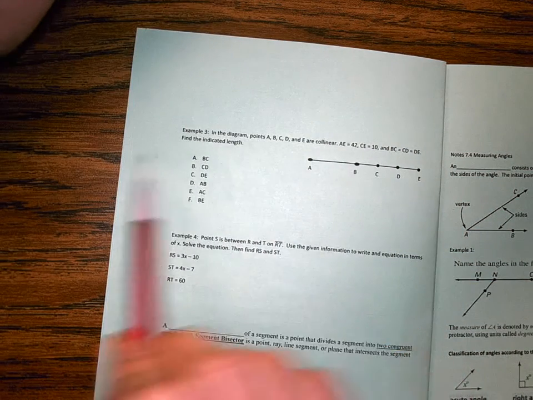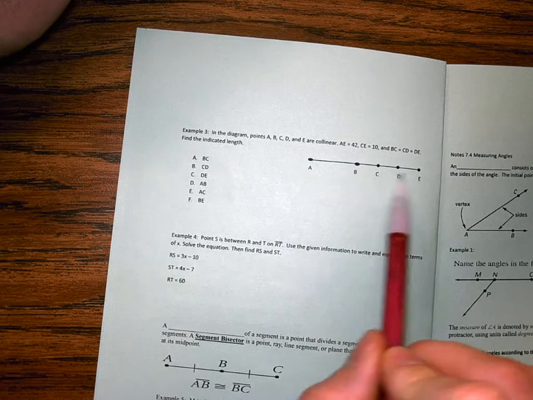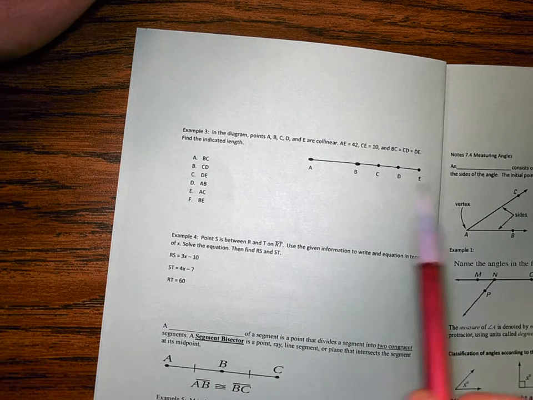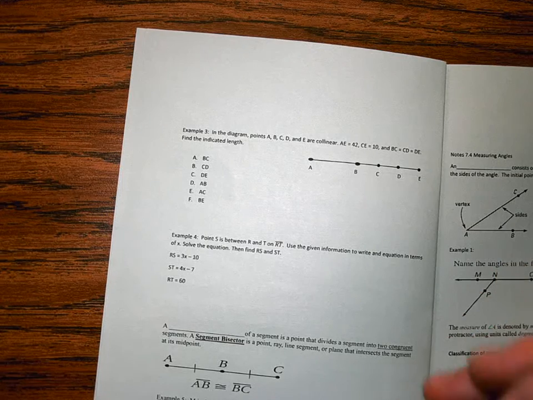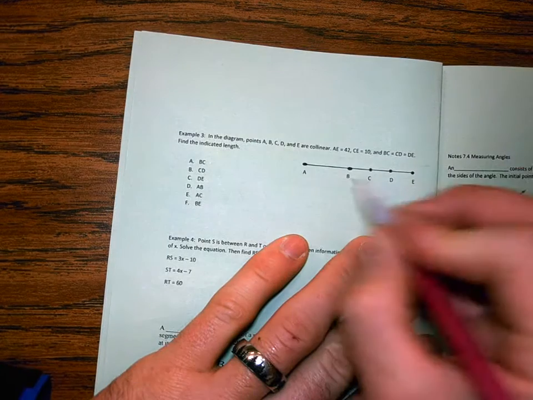Backside. All these points are collinear. Boom, boom, boom, boom, boom. They're all on the same line. This is kind of like the pieces of the puzzle, like we did with that two-way frequency table. We kind of piece things together after we're given some.